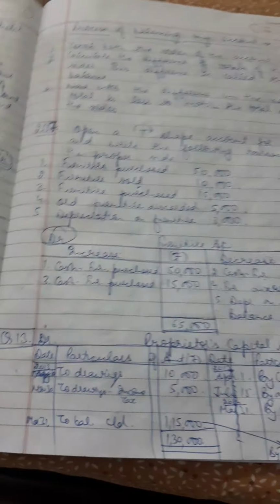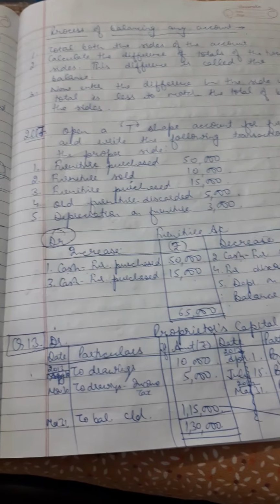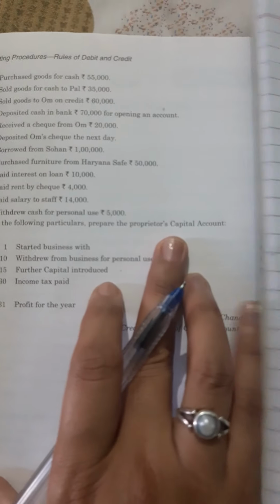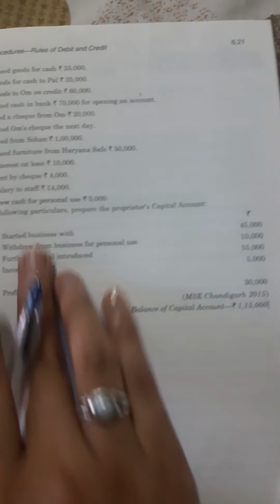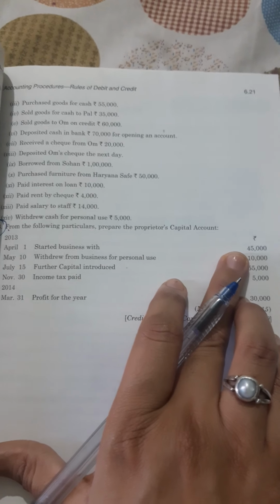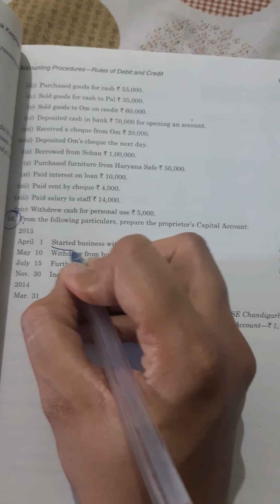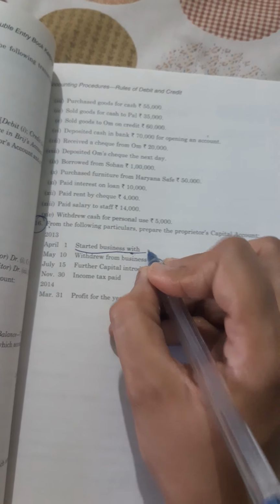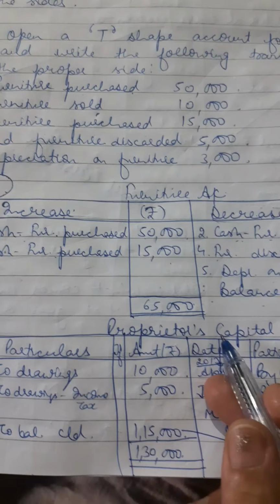Now, students, I am going to take up question number 13 of the back exercise. This question says, from the following particulars, prepare the proprietor's capital account. First point is started business with 45,000 rupees. So, started means introduction of cash into the business. That is introduction of capital into the business. So, proprietor's capital will increase.